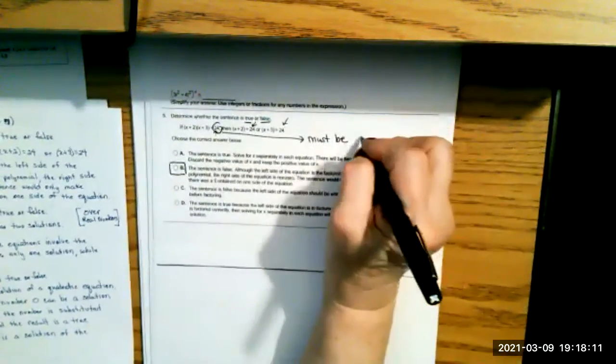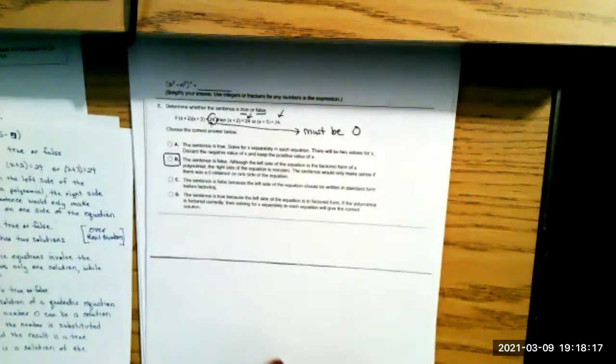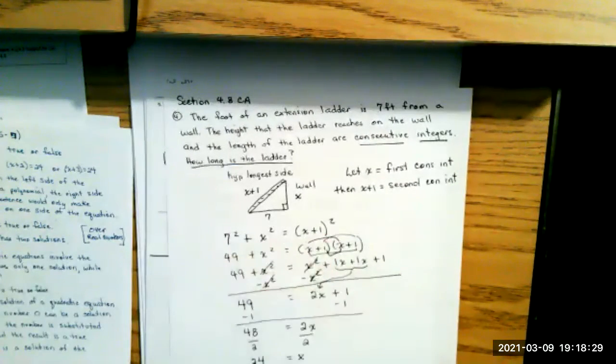Okay, the right side has to be a 0. You can't leave those numbers on the other side. We had one like that a while ago where we had a number on the right side like this one. See, most of these quadratic ones we have to set equal to 0. Let's find another one.